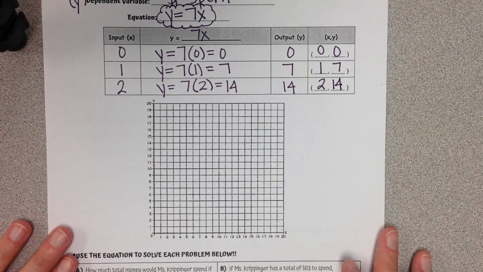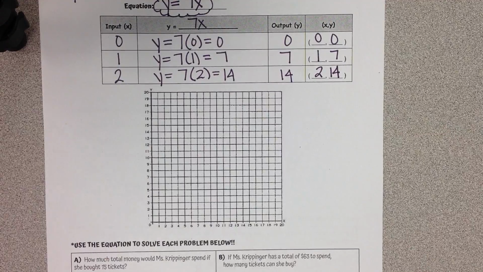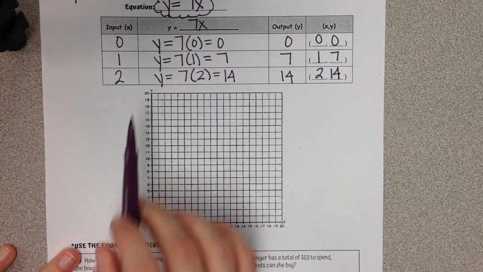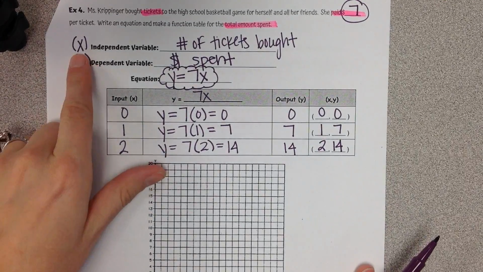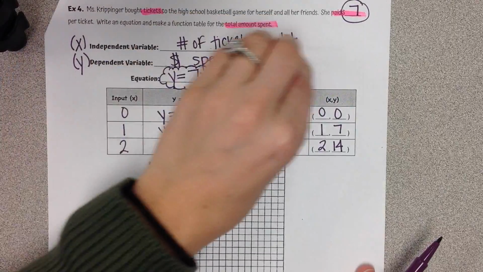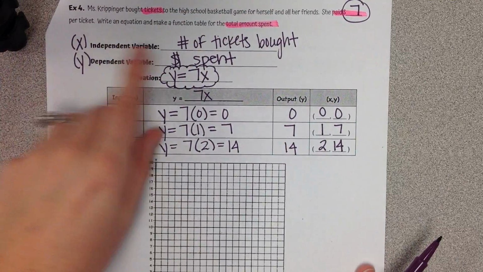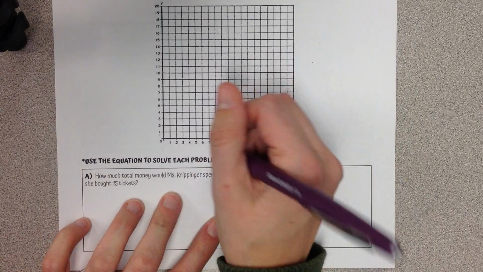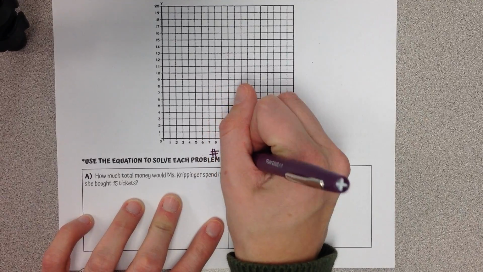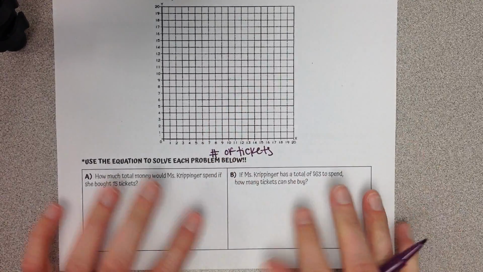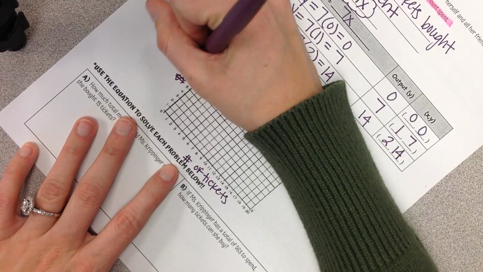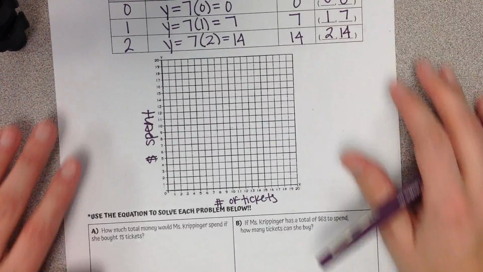Now we're going to take these and we are going to graph them. Okay? So, first off, I want to label my axes. My x value is talking about the number of tickets. You should always be going back to the top here. Okay? So x is our number of tickets. I'm going to label my x-axis, which is the horizontal axis, as number of tickets. You have to label it. It's going to help you double check your work too. And then our y-axis, our y value is representing the money spent. So I'm labeling that axis money spent.